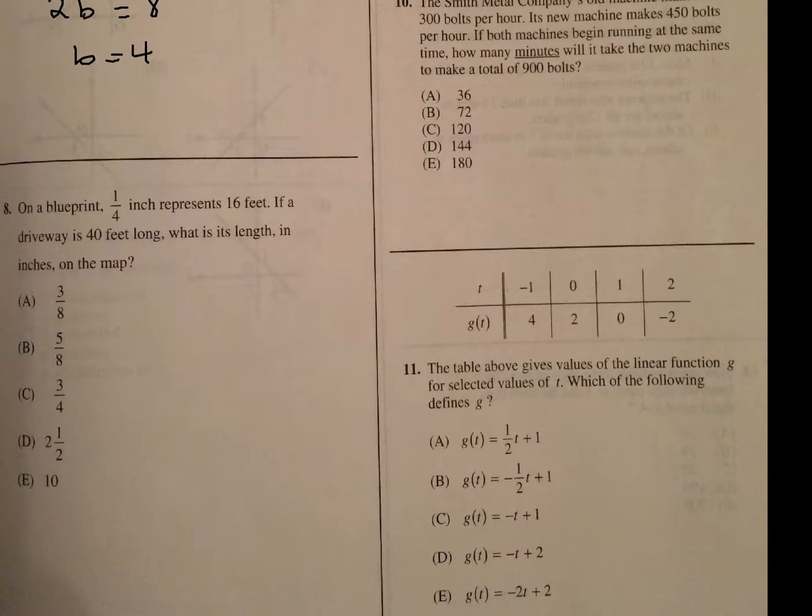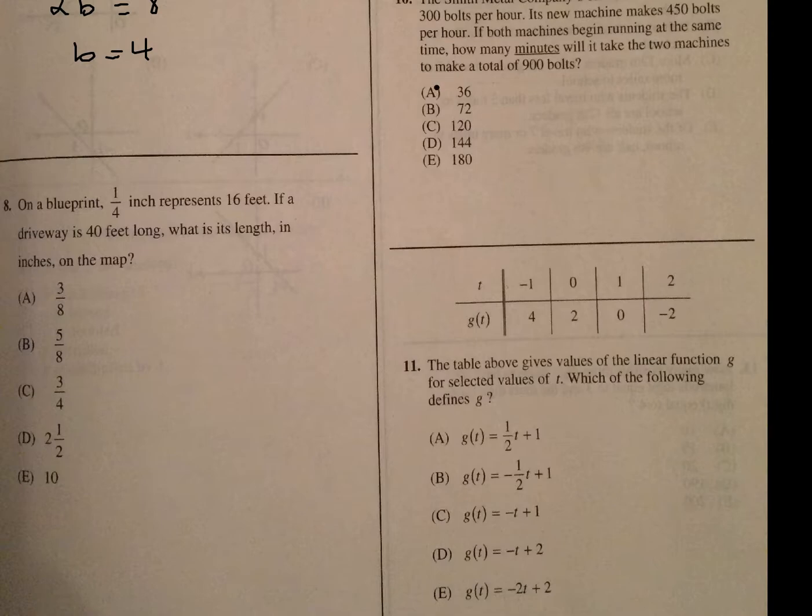All right, on a blueprint, 1/4 inch represents 16 feet. There's a lot of these proportions on these SATs. So you have a 1/4 inch, so we could do 0.25, or you could just keep a 1/4 inch, is 16 feet. So on the blueprint, a 1/4 inch is 16 feet. If the driveway is 16 feet, so this is your inches up here, and this is your feet. So just keep your variables and your numbers in the right spots. So if the driveway is 40 feet, that's going to go down here. What is the length in inches?